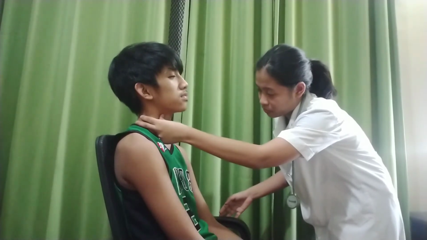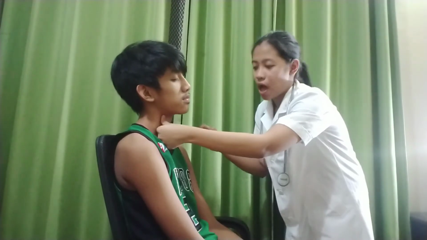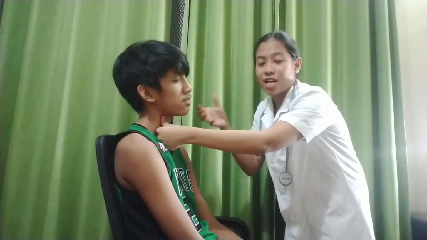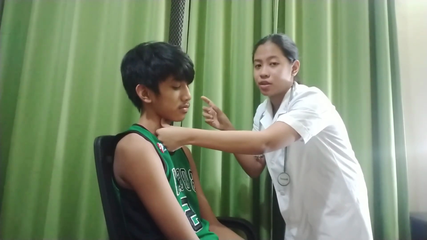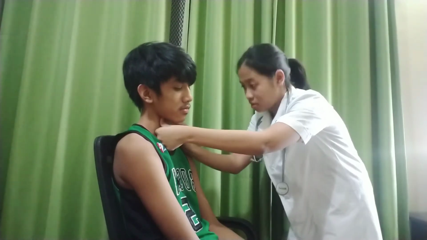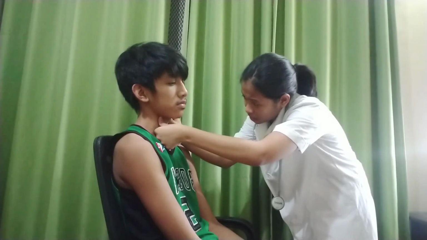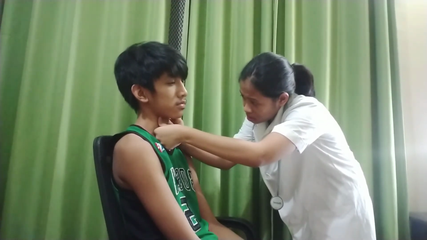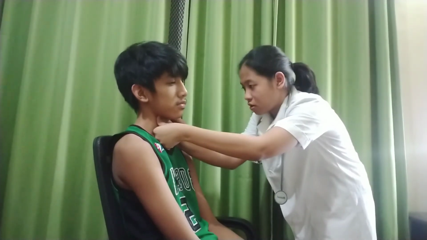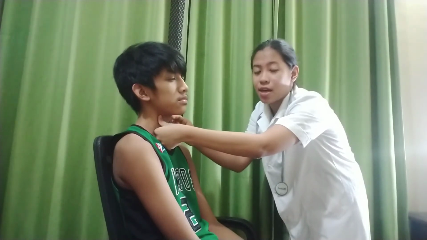Sabihin nyo lang po pag may discomfort na nararamdaman. And then, I will grasp the elevated and displaced right thyroid lobe with my thumb, index, and middle finger on the left hand. And I will palpate the surface of the gland, and note for nodularity, consistency, and tenderness.